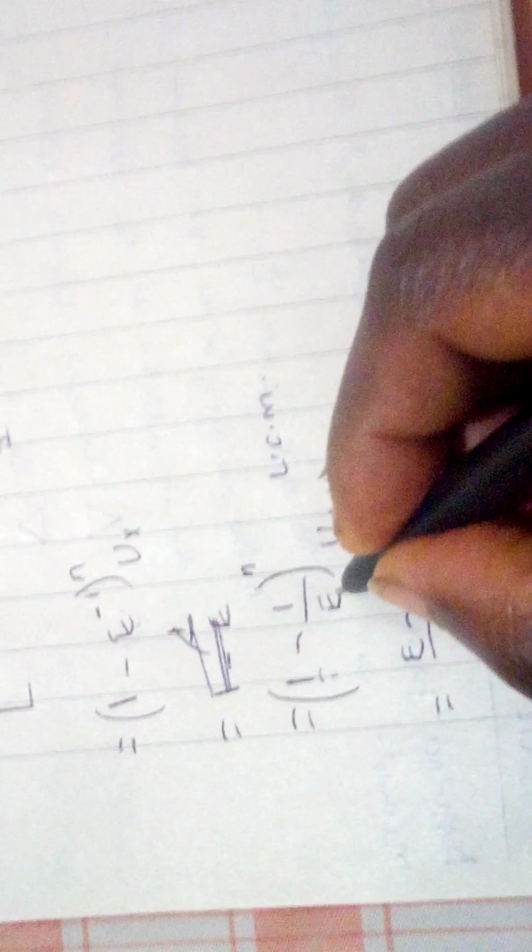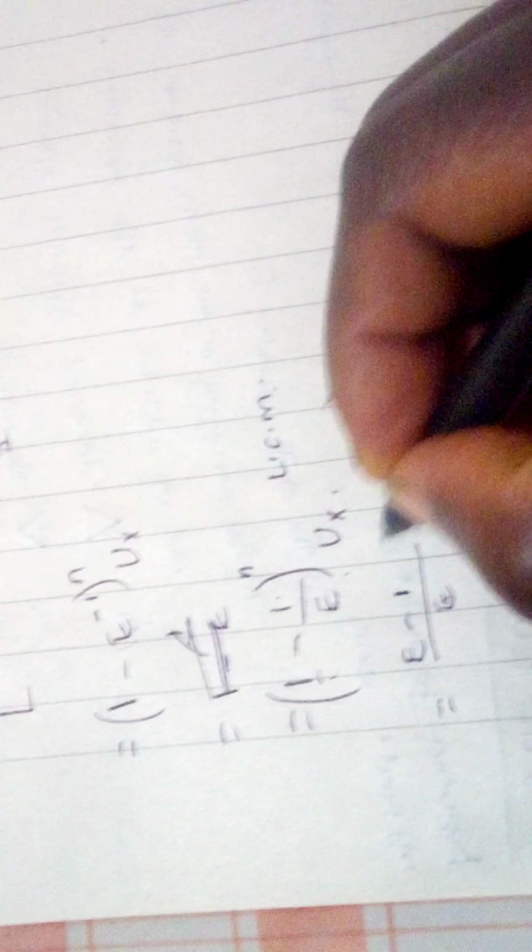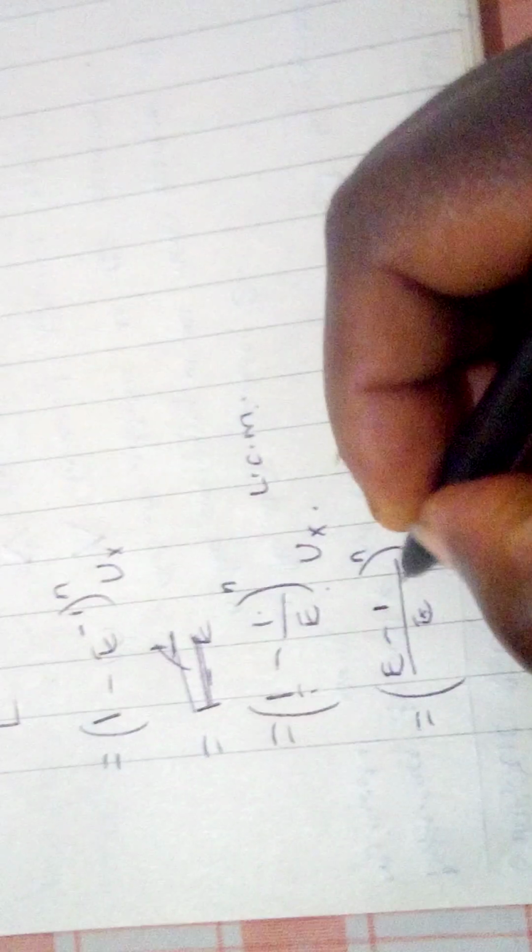The LCM of this is E, so we have E minus 1 over E, to power n, u(x). Are we together up to that point?